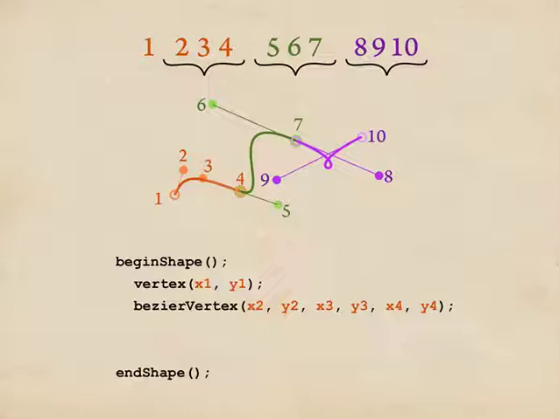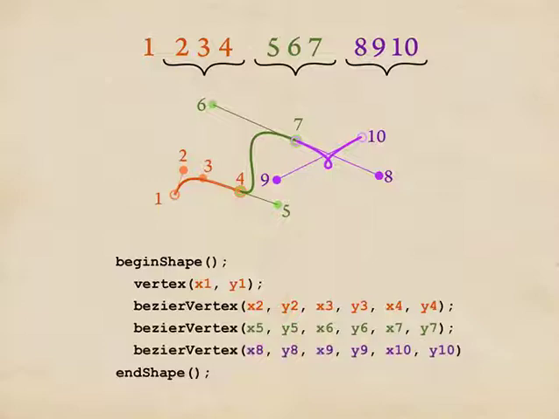So let's look back at the code and call Bezier vertex again and hand it points 5, 6, and 7. Once again, it knows that the last point, 7, will be the first point for the next curve. Looking back up at the top, we can see what Processing wants now are points 8, 9, and 10. So going back to the code, we just hand Processing the points 8, 9, and 10. Then we call end shape, and we're done.